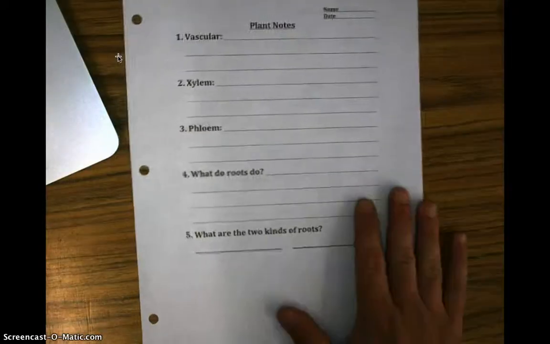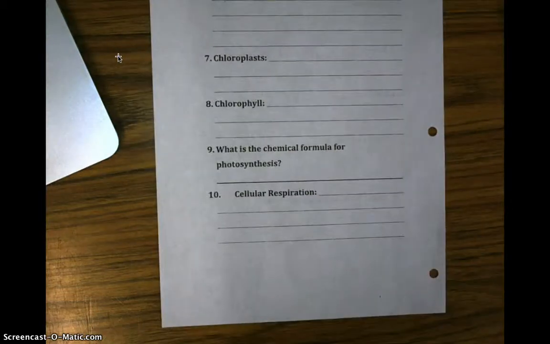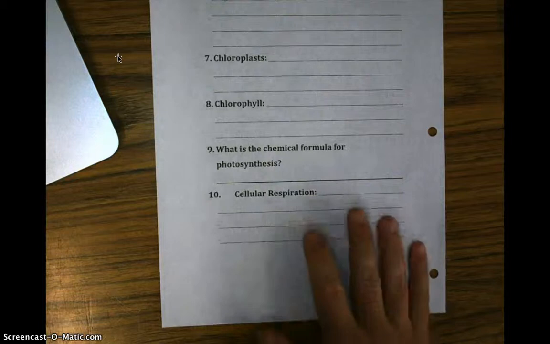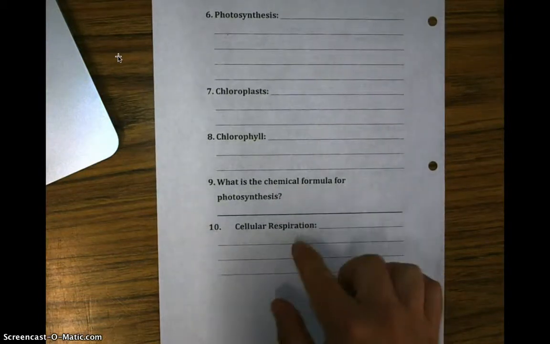Very important stuff. Get out your plant notes. Make sure you know what each of these things are. Okay, what are chloroplasts? What is chlorophyll? A lot of this you got with your flashcards. Okay, what is cellular respiration?